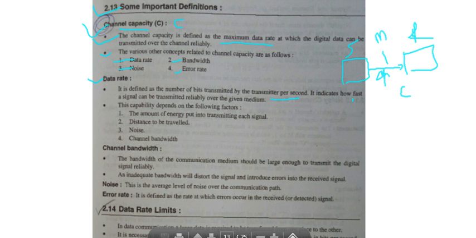The pair of transmitter and receiver: transmitter is denoted by TX and receiver by RX. So the number of bits transmitted by a transmitter per second is the data rate.